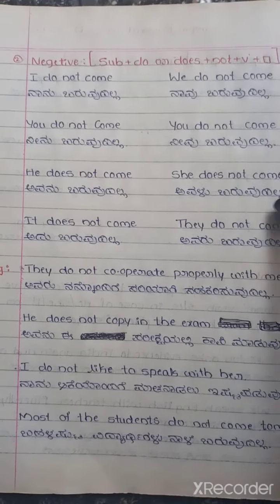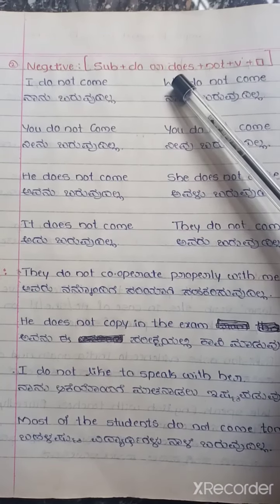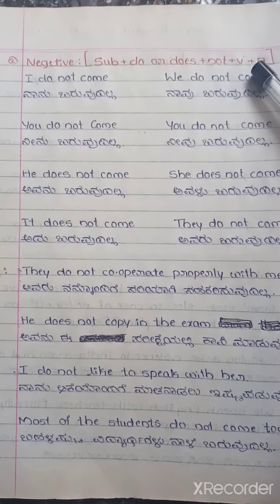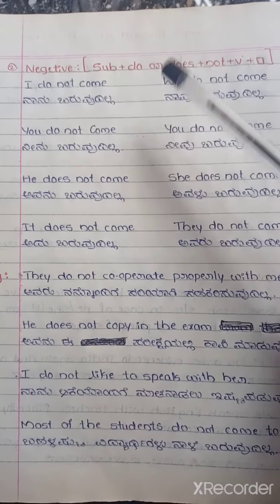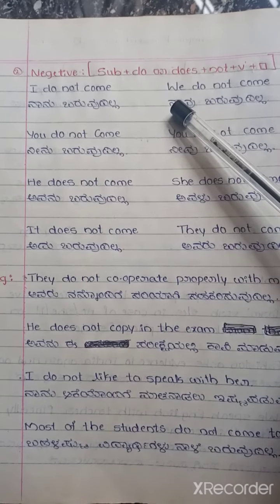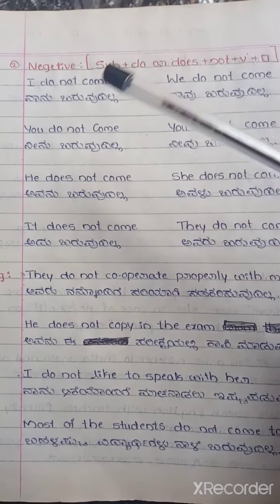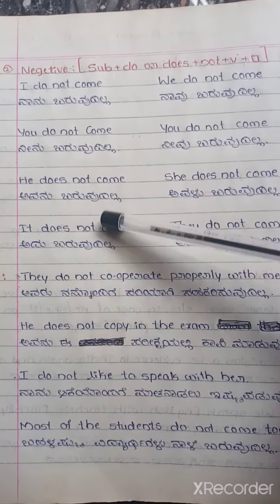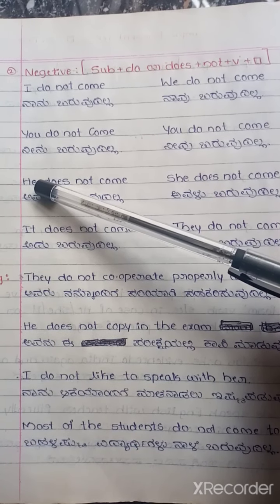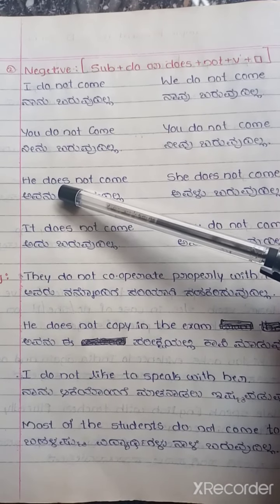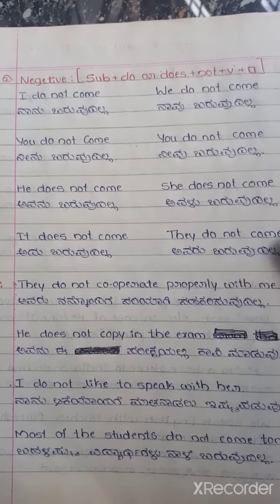So according to that, I have given here the formula as subject plus do or does plus not plus verb number 1 plus box. This must be the formula of a negative sentence belonging to simple present tense. And you can see the sentences here: I do not come, we do not come, you do not come, you do not come, he does not come. Can you find the difference? Since we have added here he, the third person singular, we have added does. And she does not come, it does not come, they do not come.